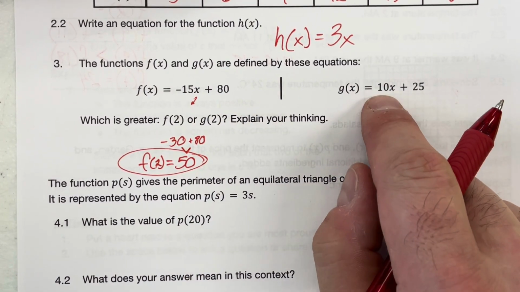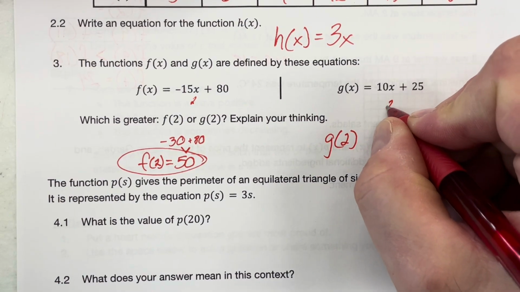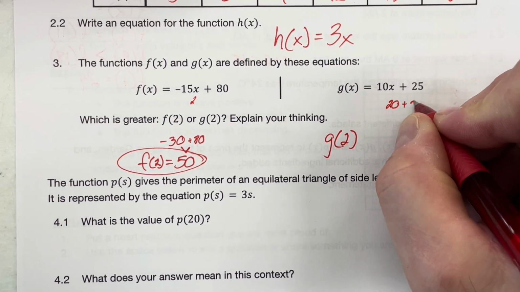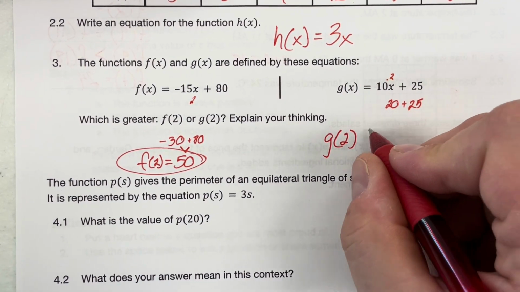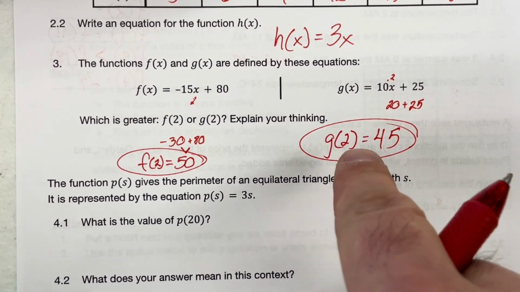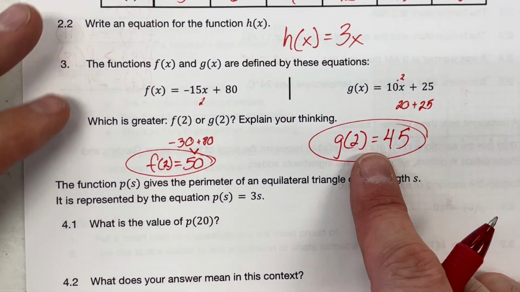How do we find g of 2? We do the same thing over here. To get g of 2, we put a 2 in for that x and do 2 times 10 to get 20. And then we add that 25 onto it. So again, we put a 2 in here, multiply, and we get that 45 is the result of this g function when we put 2 into it. Two different answers, two different ways to show that we get those answers.